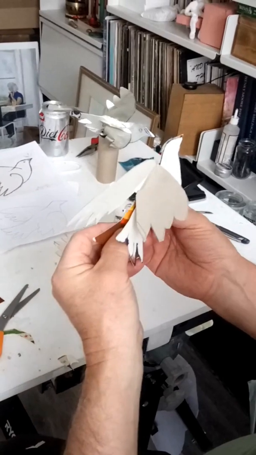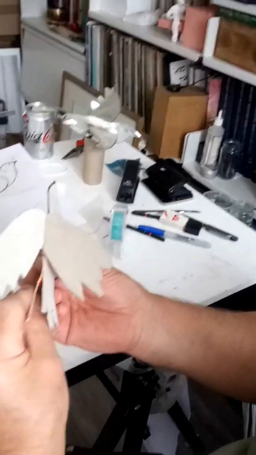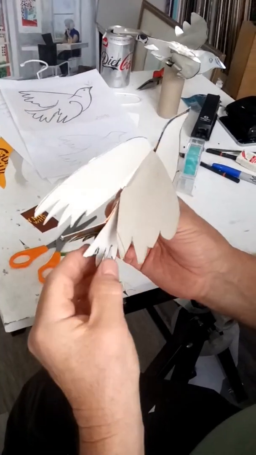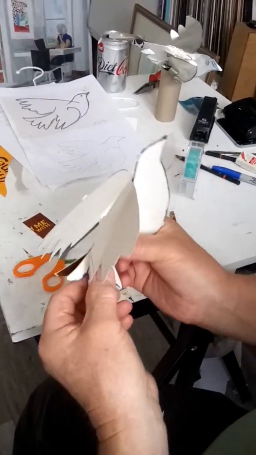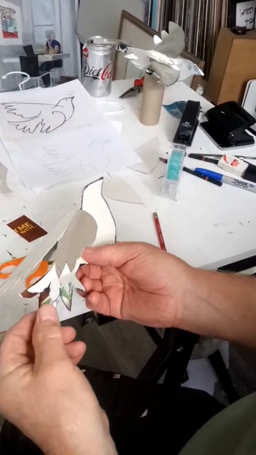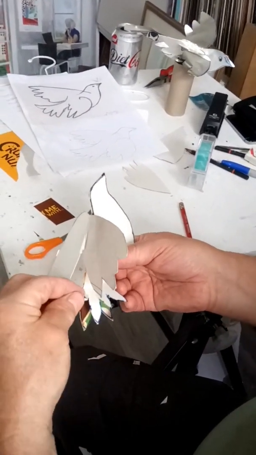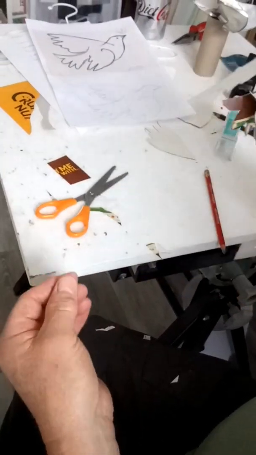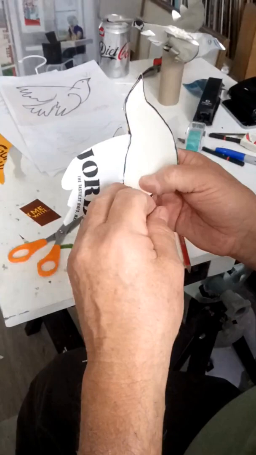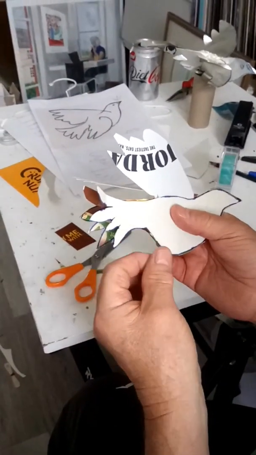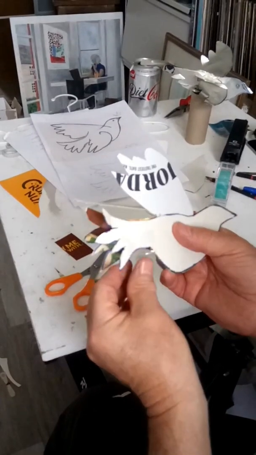Okay, so what I'm going to do with his tail, I just curved it out a little bit like that. Just almost bend it in the shape of the body. And you can curl them around, you can curl them up, you can do all sorts of things. And then when I've got it more or less how I like it, I might just put a bit of sellotape under there.